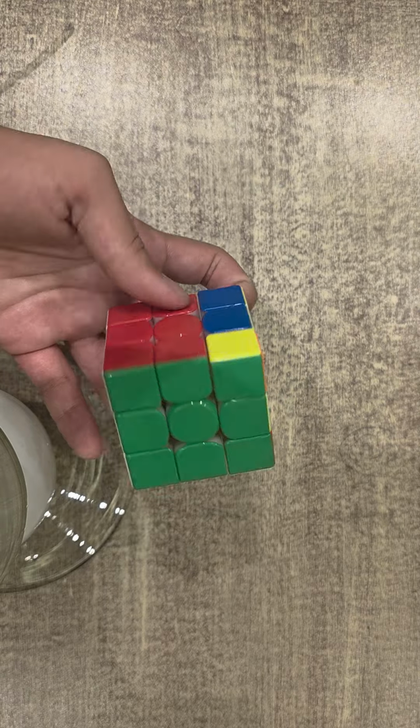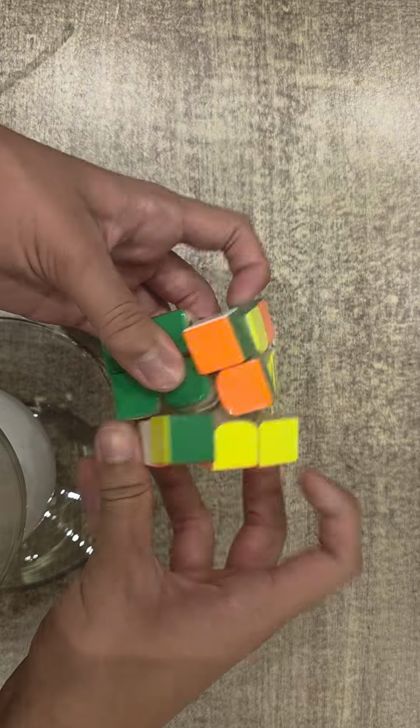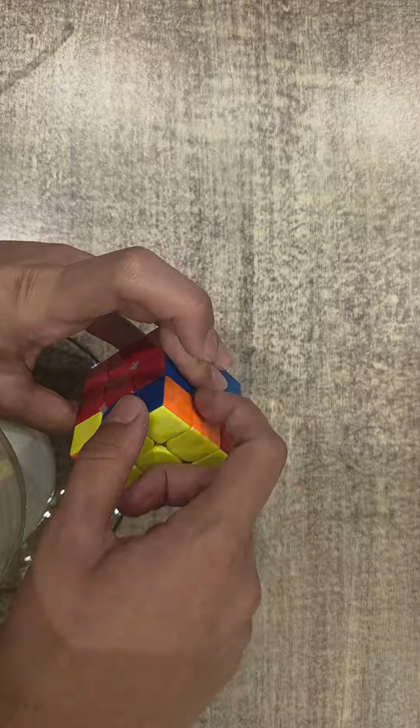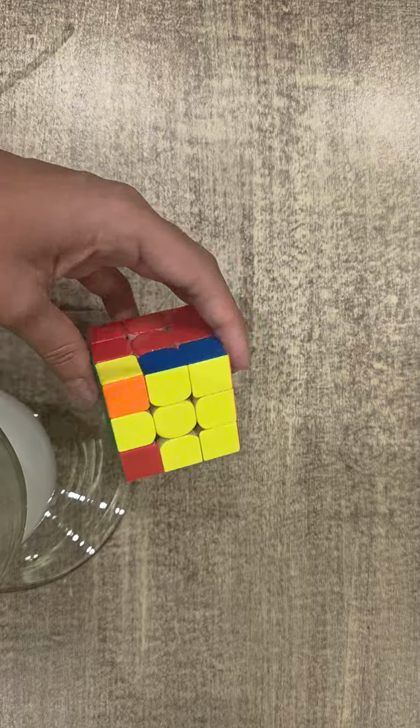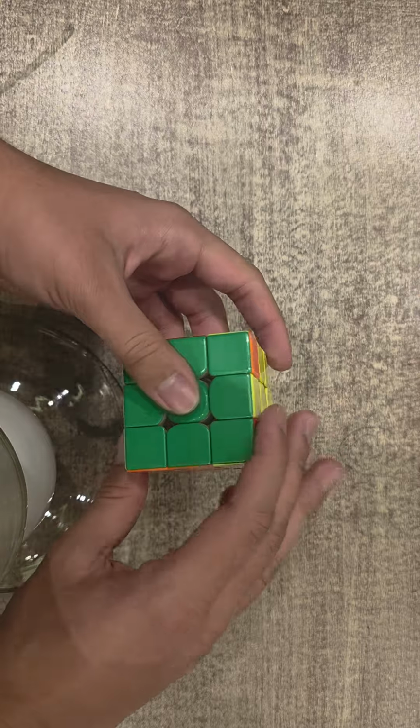Now what I wanted to do is hold it from this angle. Yep. This block, the AUF goes with this block, and you have a block on the left hand side, as you can see. And the algorithm, it's just kind of like this. This is the alg.